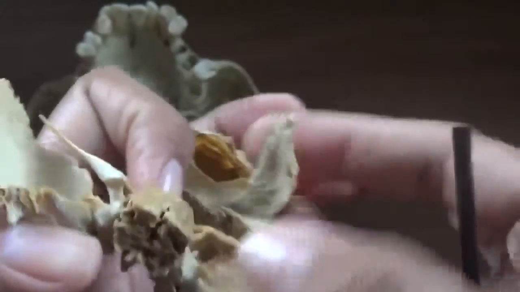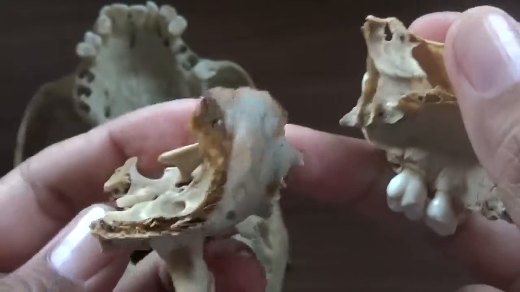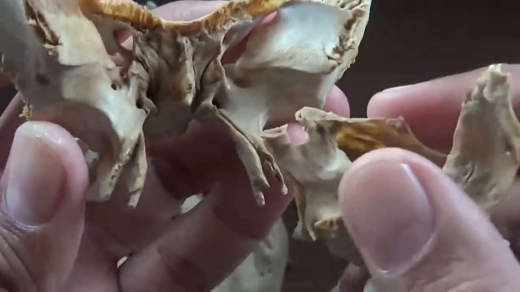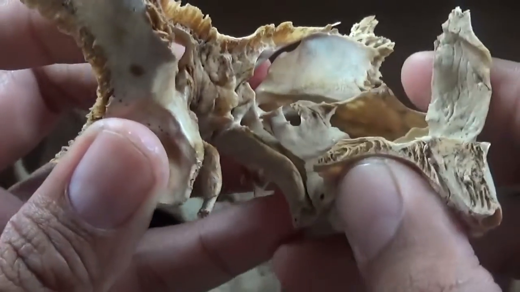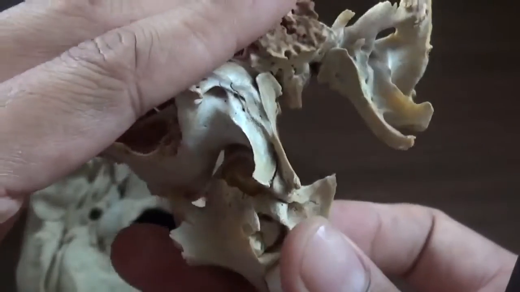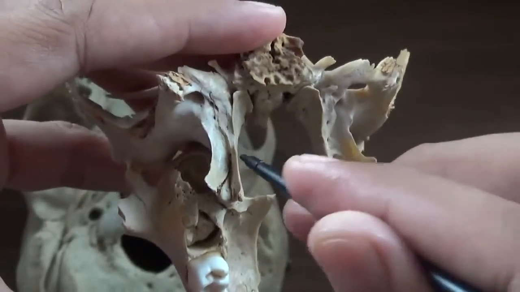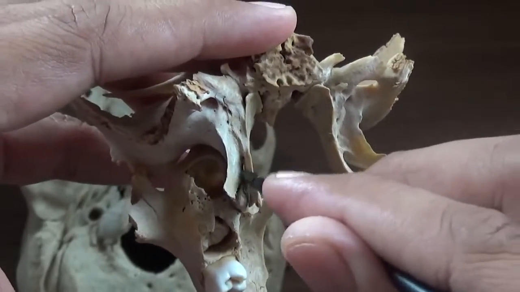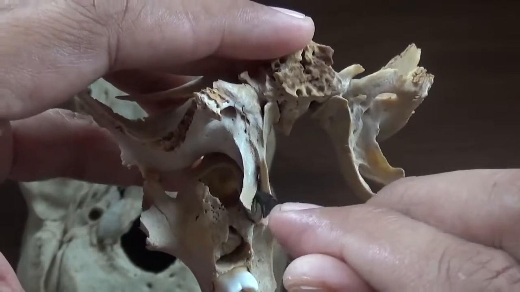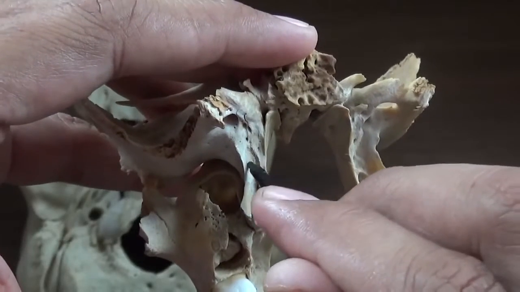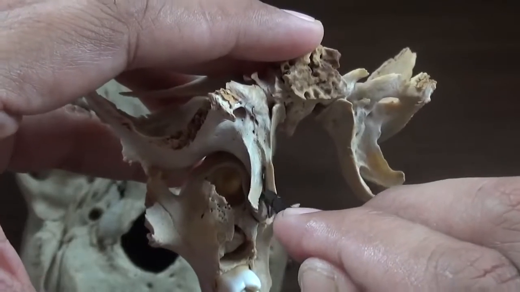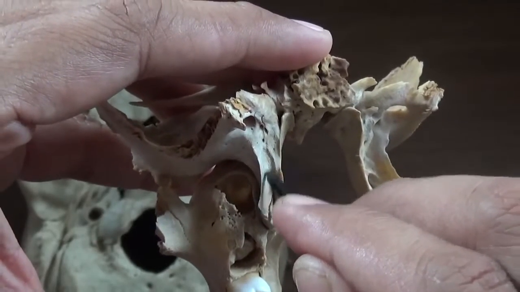So if we try to lodge this pyramidal process into this gap between these two pterygoid plates like this, so it will fix, and now you can see from behind, between the two pterygoid plates there lodges the pyramidal process of palatine bone, right? So this is now the pterygoid fossa. Now the medial pterygoid, its deep head and tensor veli palatini muscle are found over here, right?